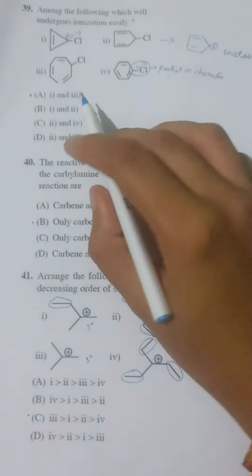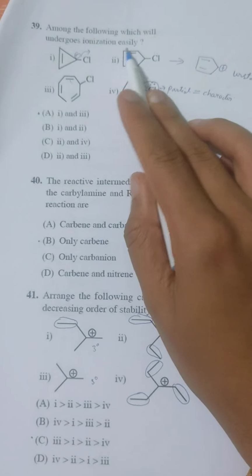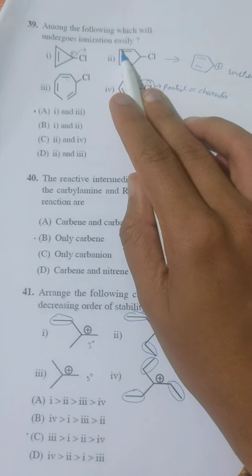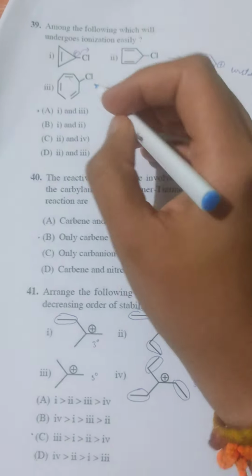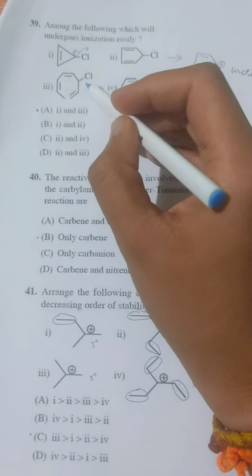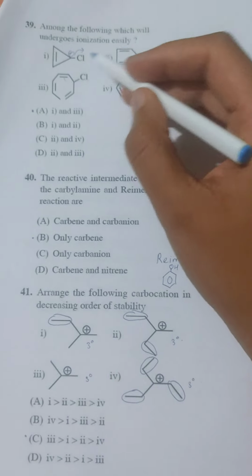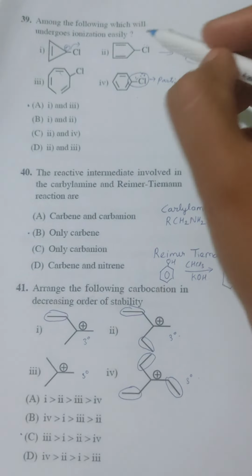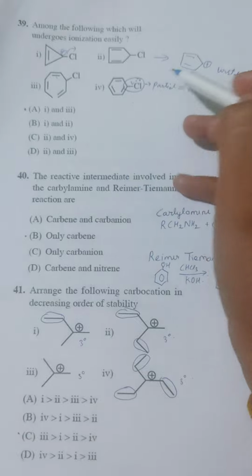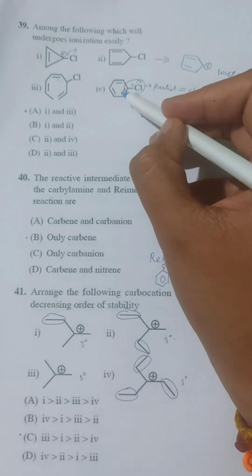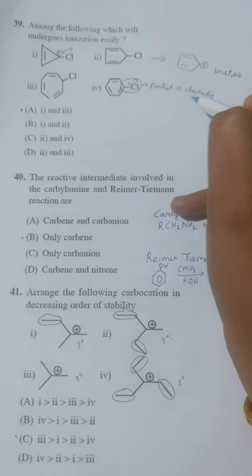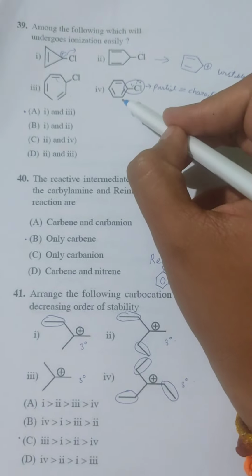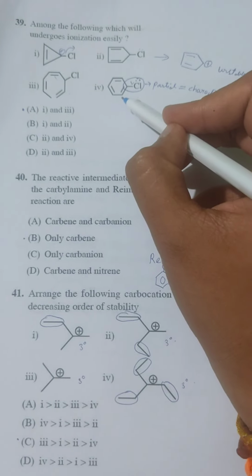Here the question is, which of the following will easily undergo ionization? Now in this case, since we have an open chain already, this is one of the easiest ones. Now among the remaining 3, we have to find which is this. So this one is chlorobenzene. As you all know, the bond between chloro and benzene has a partial double bond character, so cleaving this will be highly difficult.